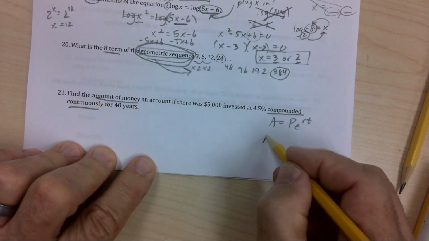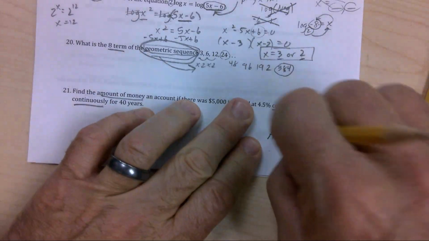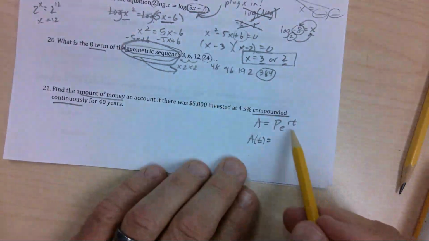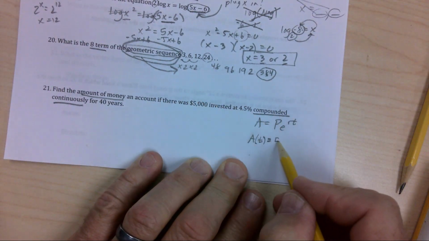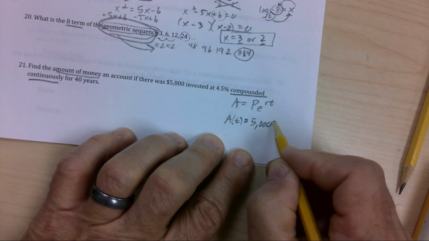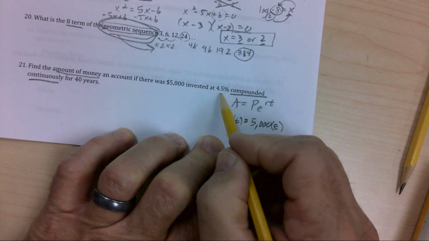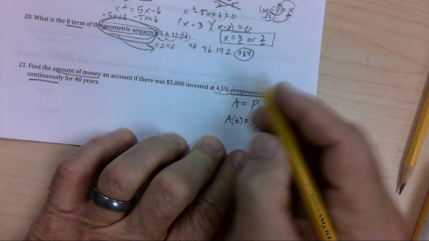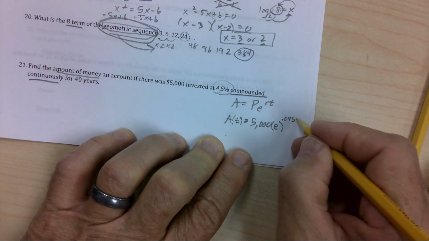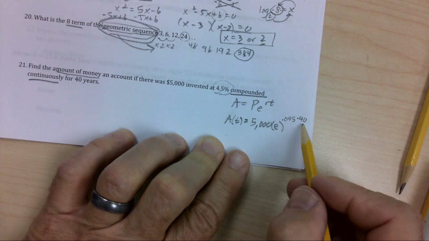That's what they're saying. Find A. That technically should be A of t, because it's all based on the amount of time you leave it. $5,000 times e. Remember what e is. It's a number. 4.5%. Move the decimal 2 places, so that's 0.045 for 40 years. That's the time.